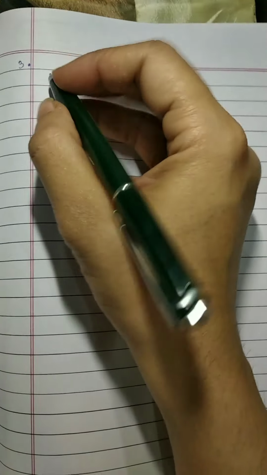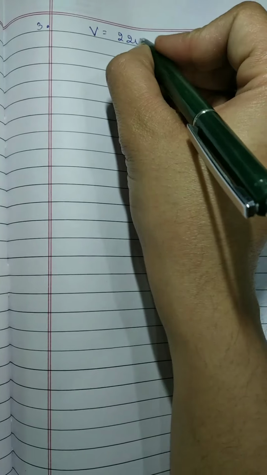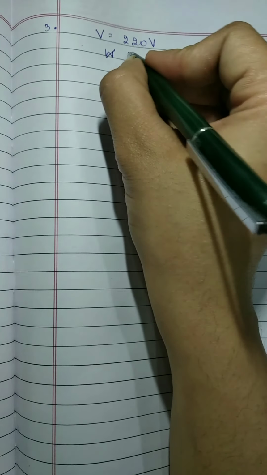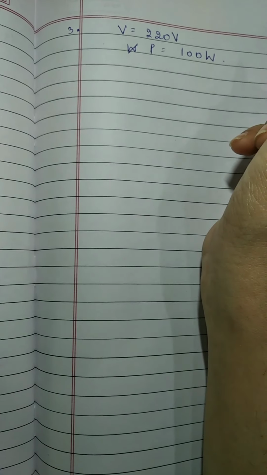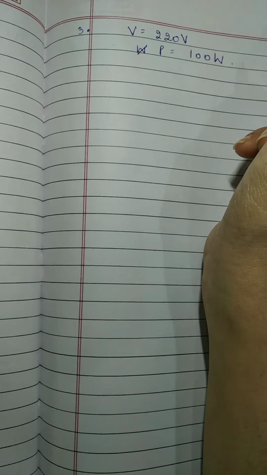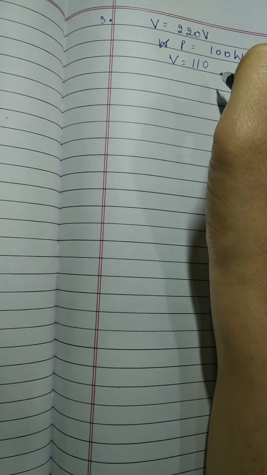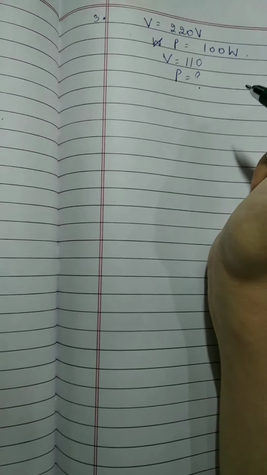So V is given as 220 and power is given as 100 watt, right? What is the power consumed when it is operated at V equal to 110? You have to calculate how much power is consumed.